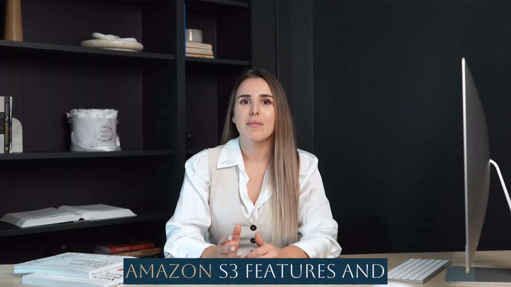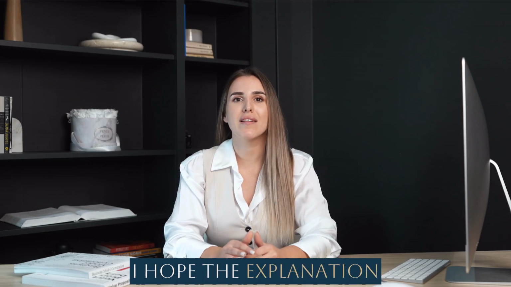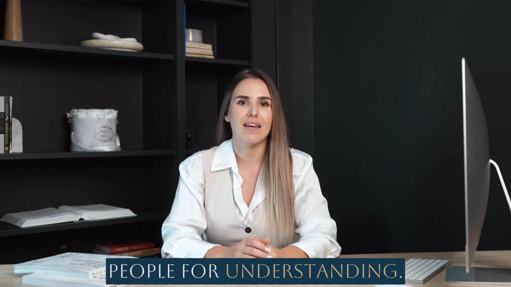So this is about Amazon S3 features, and I hope the explanation was clear for your understanding.